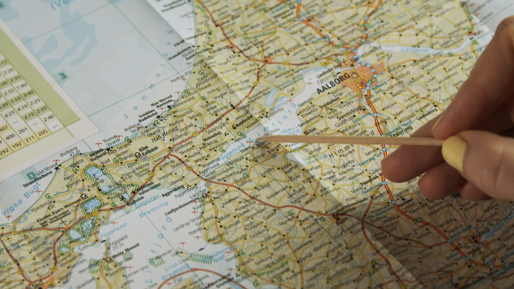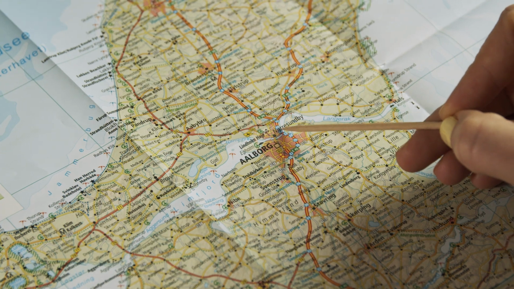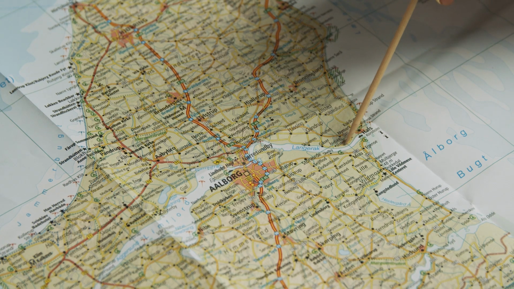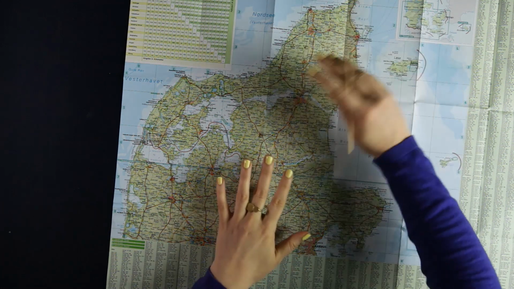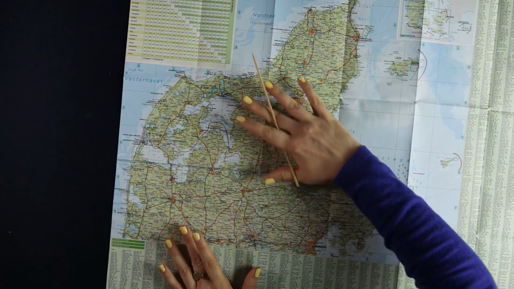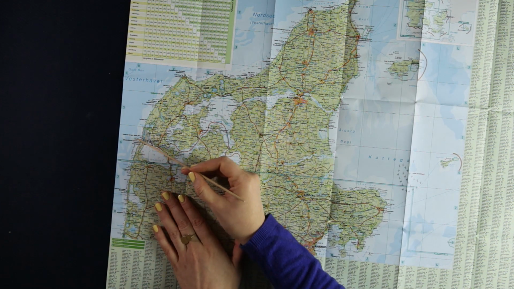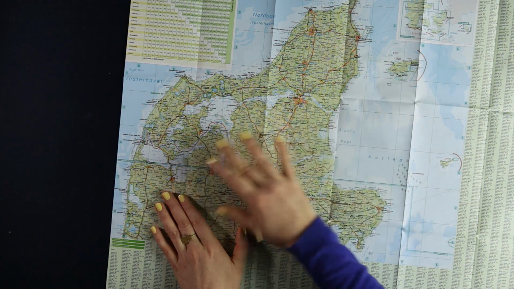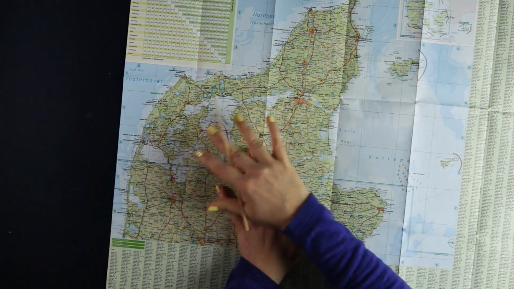The Aggersund. Past Aalborg. And into the Langerak. And then we're coming out in the Kattegat. So technically the northernmost part is already disconnected from the main part of Denmark. It would already be an island, but from what I understand it's not considered to be an island, even though the water's made its way.